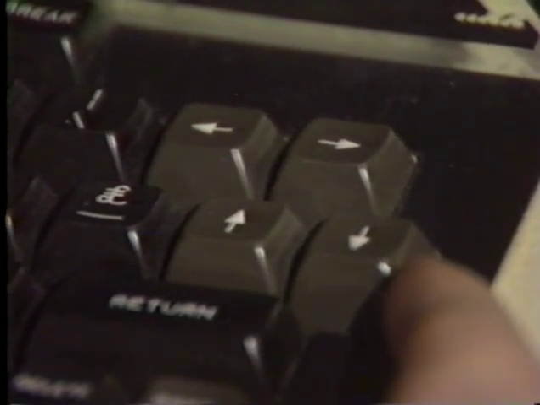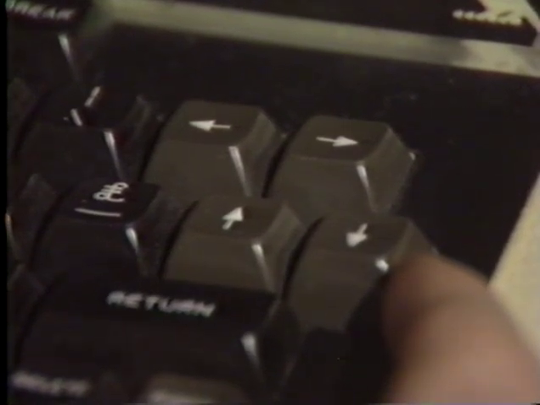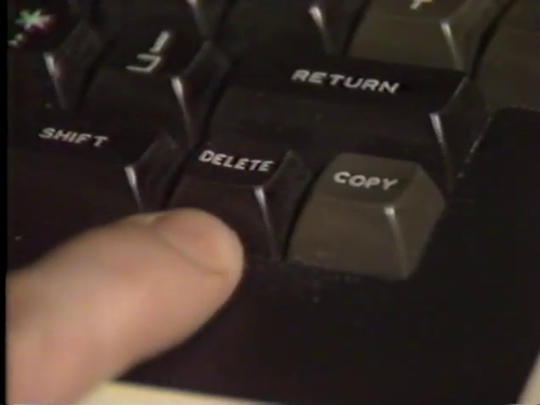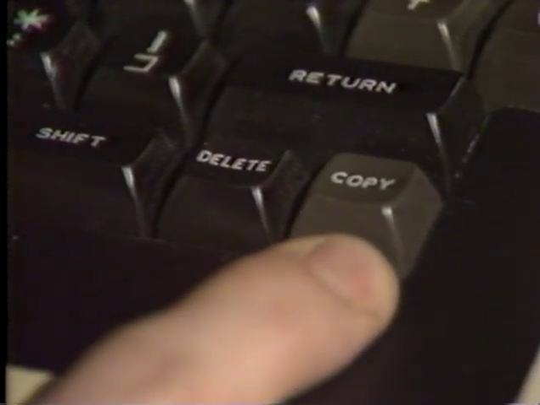Now, just above the return key, you'll see 4 keys with arrows on. You probably won't need to use these very much unless you're writing your own programs. They're called editing keys, and you'll find them useful if you're writing statements in BASIC and wanting to change them. And the same applies to the delete and copy keys below.